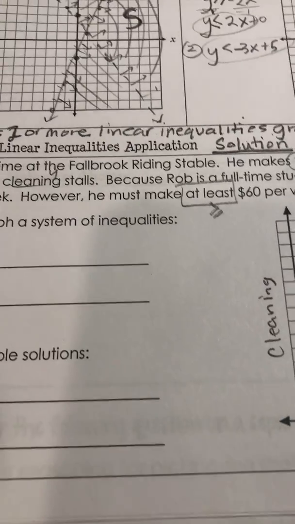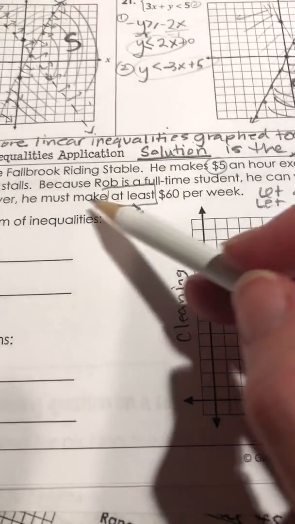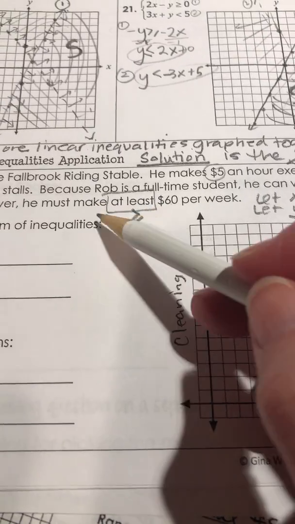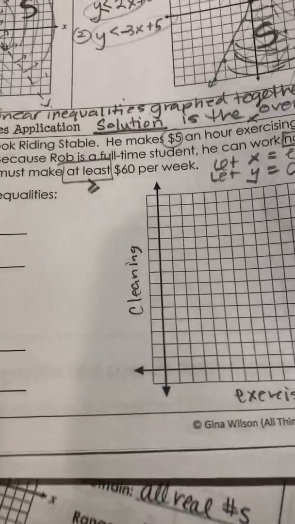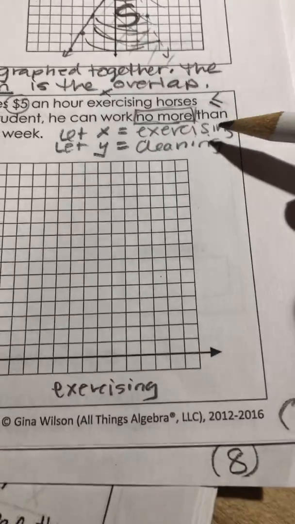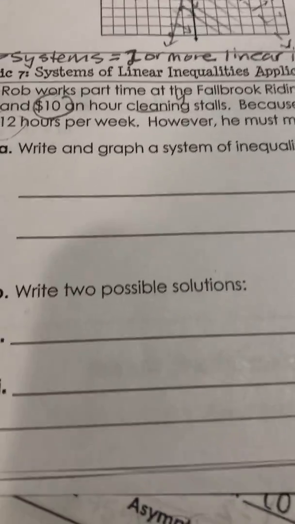However, here's our second constraint. He must make at least $60 per week. So whatever's over here is going to be greater than or equal to 60. So let's let x be the exercising, y cleaning. And now we're going to write our two equations here.